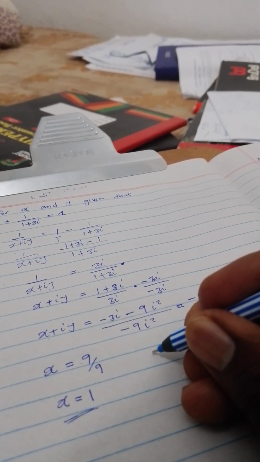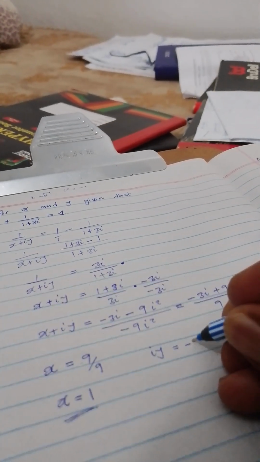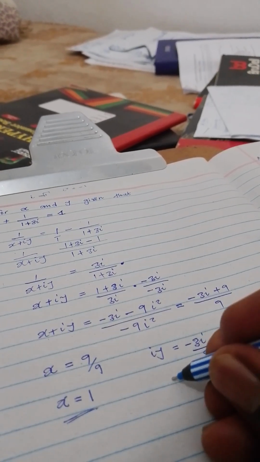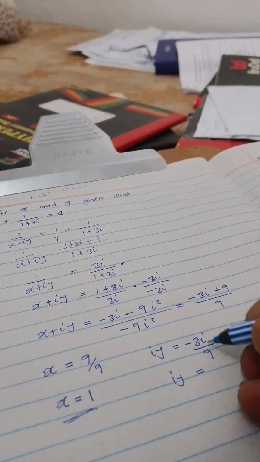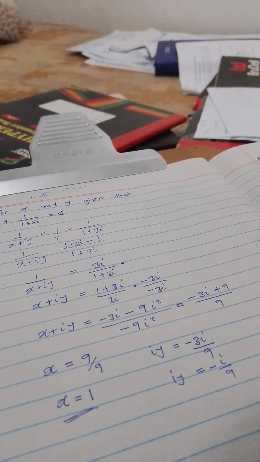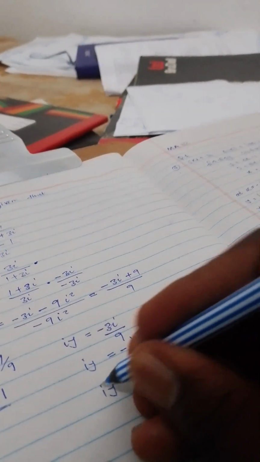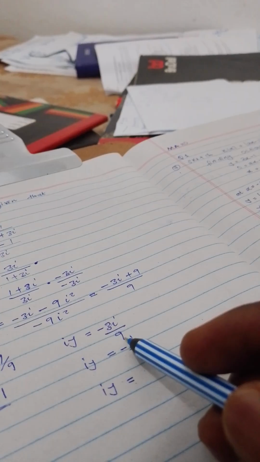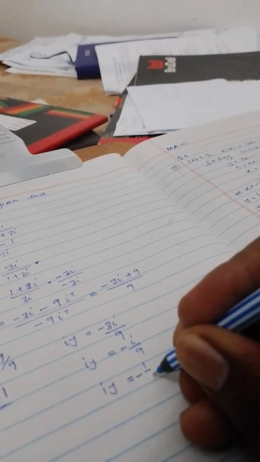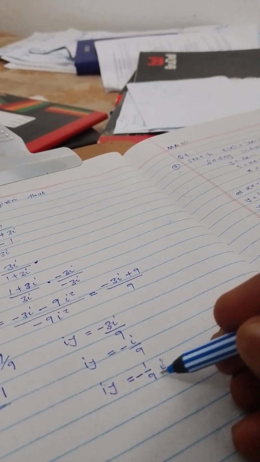Your iy, which is imaginary, will be equal to the imaginary part, negative 3i over 9. So iy is equal to negative i over 9, more or less like negative 1 over 9 times i. This i and this i will cancel out.